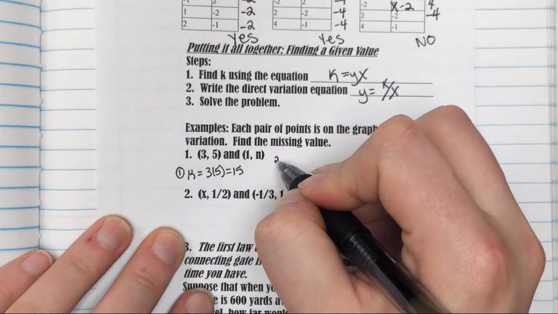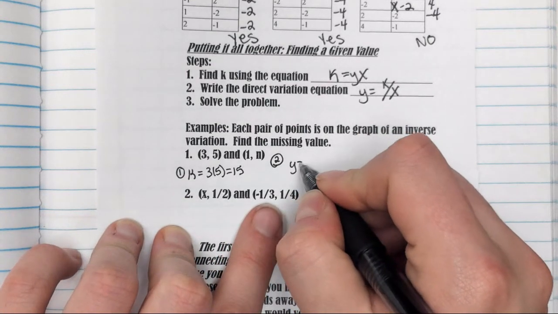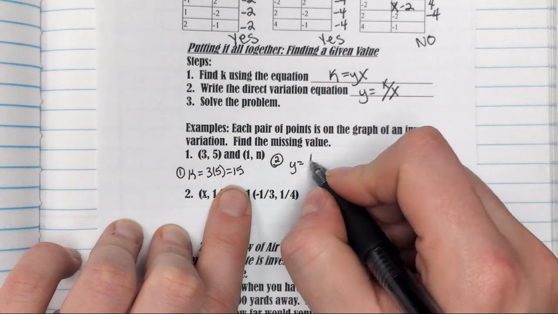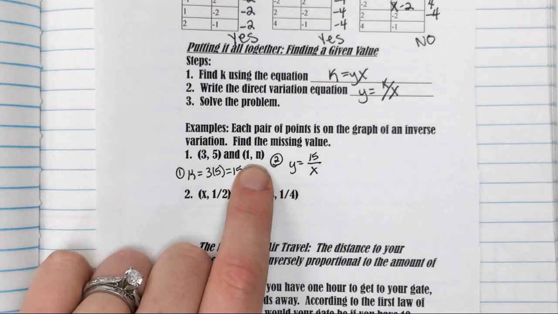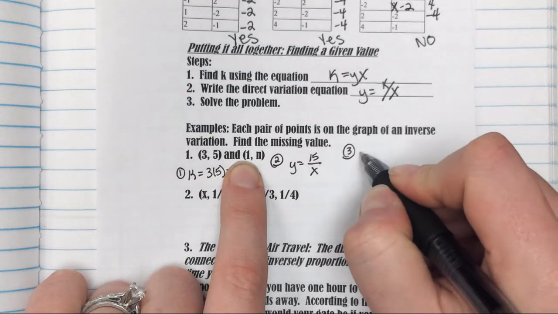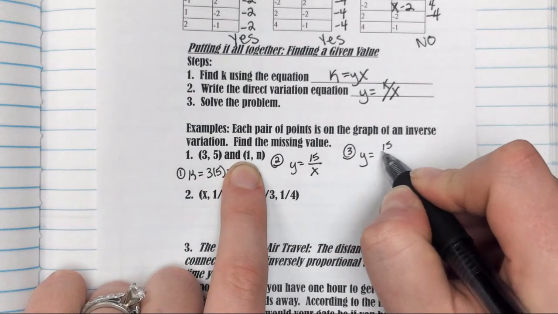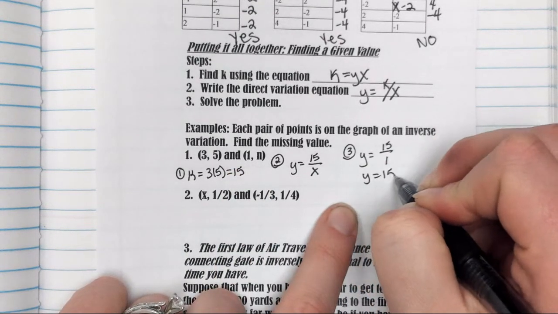Step 2, I'm going to write my equation. This is where I put y and x back in, and then plug in the number that I got in step 1 for k. So y equals 15 over x. I'm solving for n. N is a y value, and I'm given an x value. So y equals 15 over, my x value is 1. So y equals 15 would be my final answer.